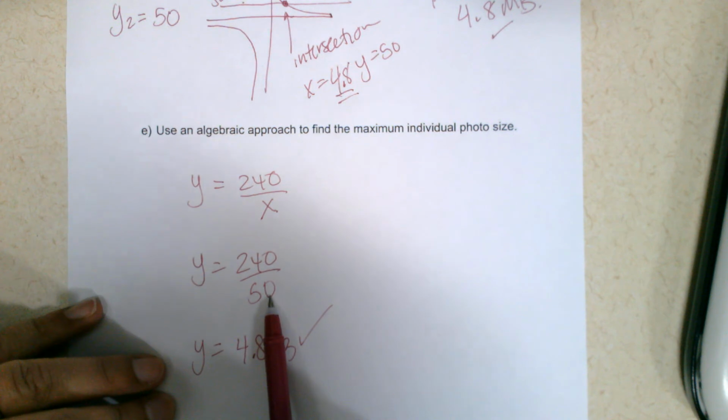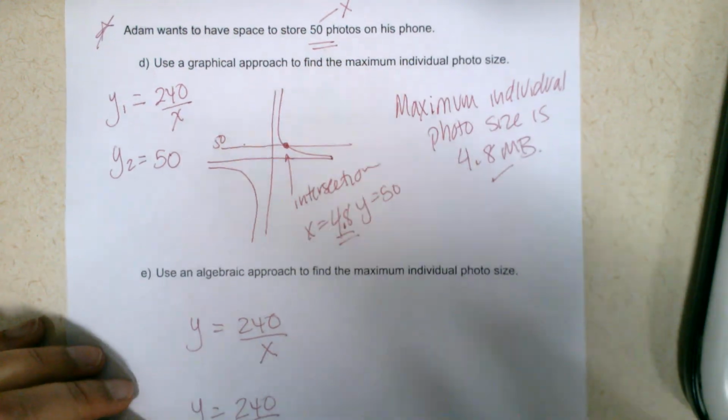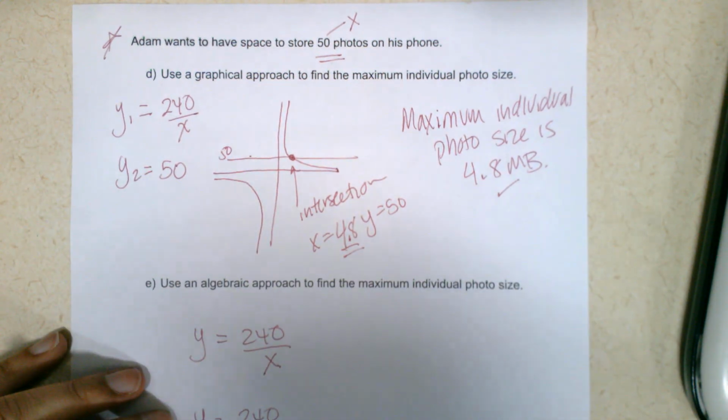algebraically by using substitution. So this has been reciprocal functions in the real world, understanding what a reciprocal is. Good luck. Hope it helped.